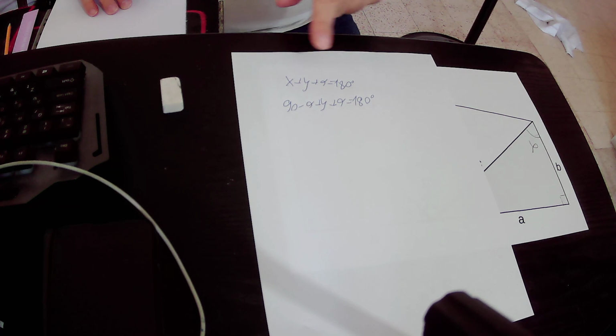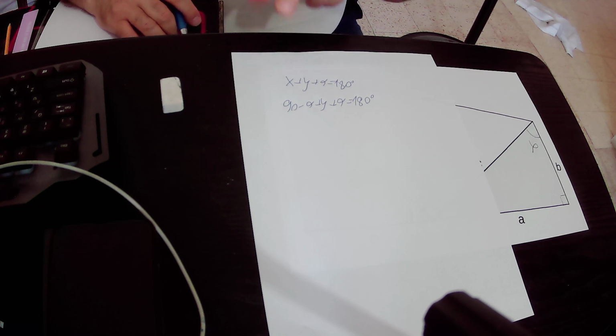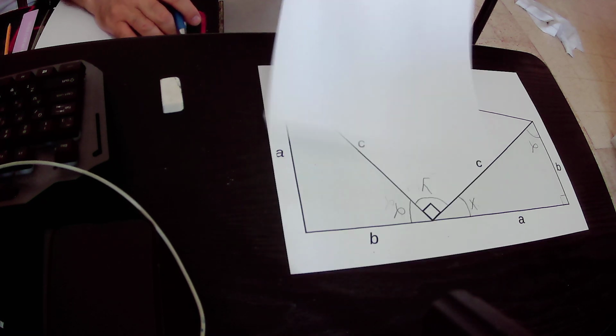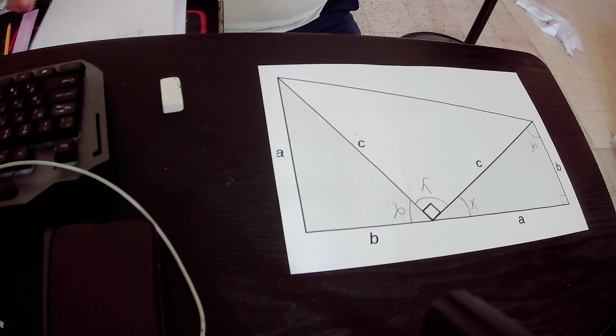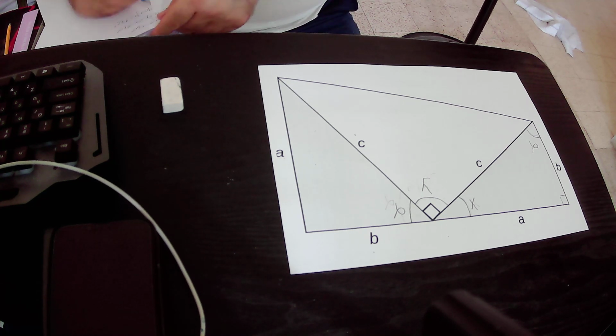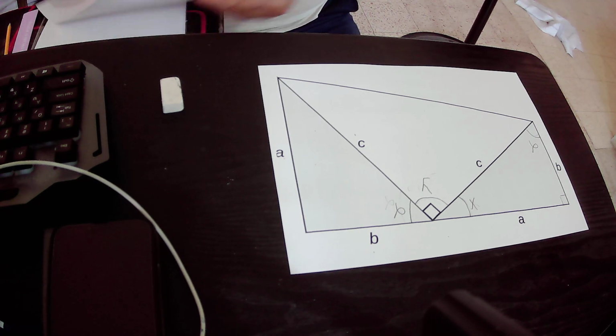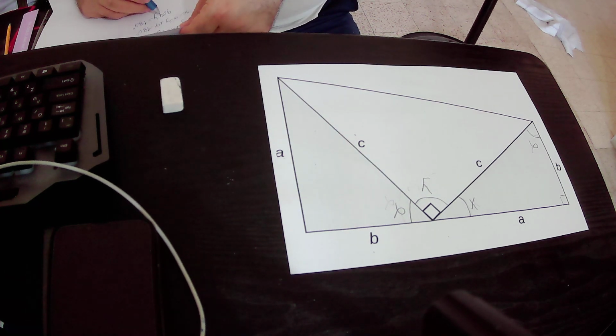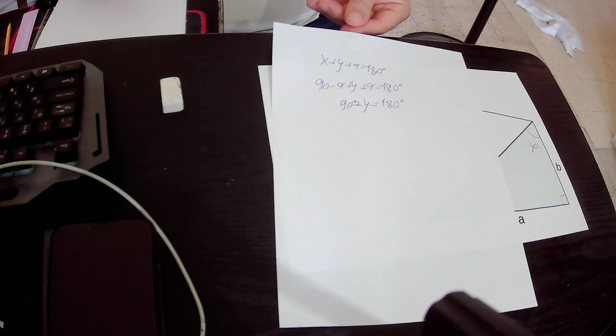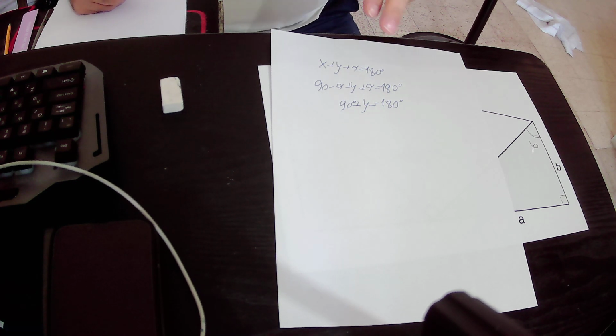But plus alpha minus alpha is equal to 0, so we can eliminate alpha from the equation. So we got that 90 degrees plus y equals 180 degrees.